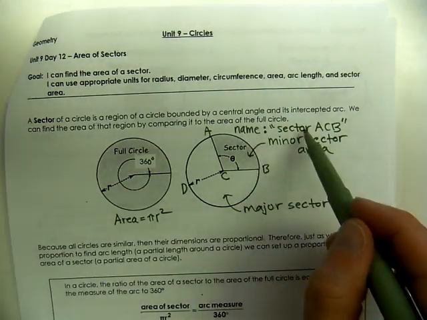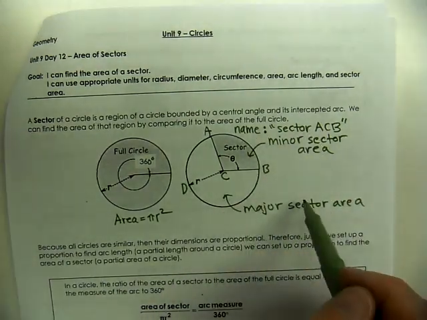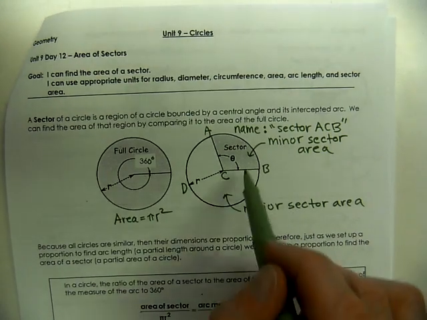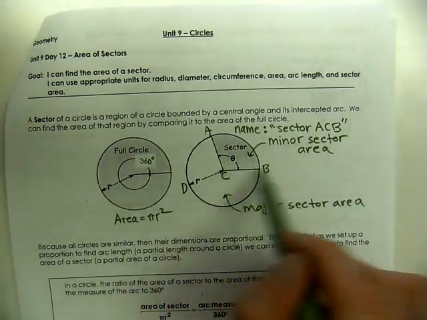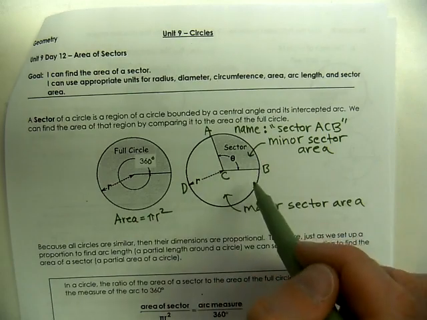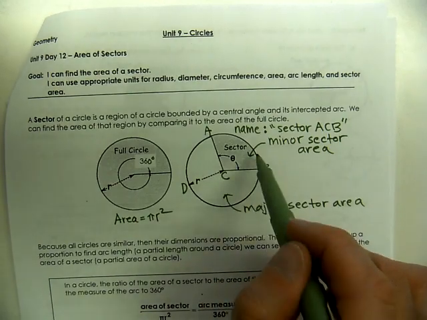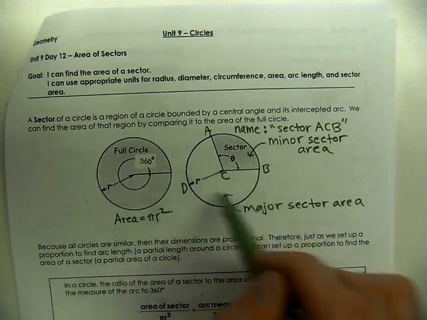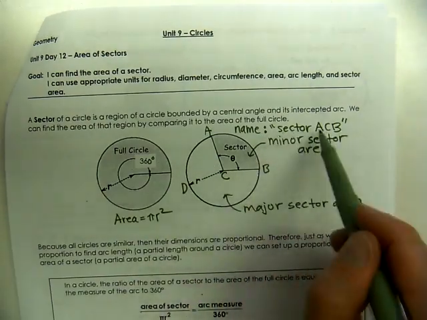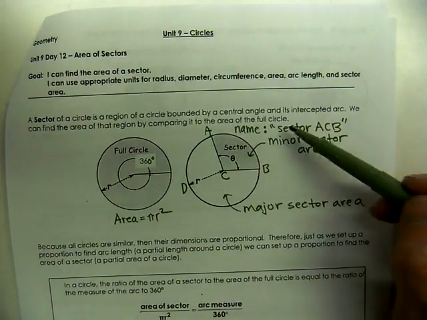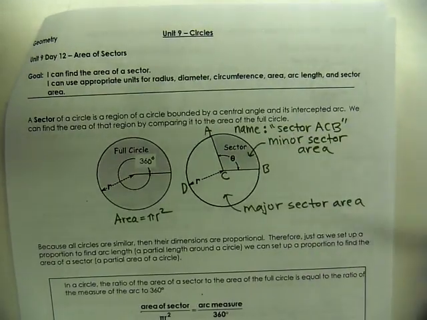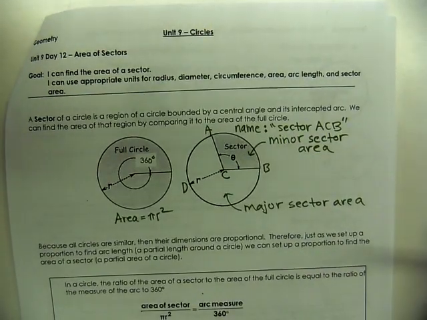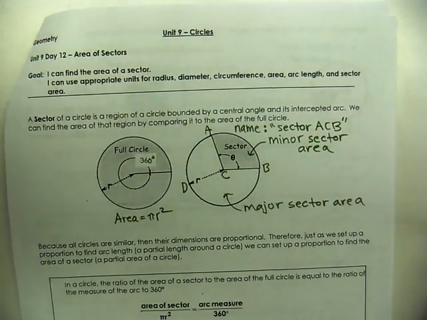If you are naming the major sector, it actually has the exact same name because this major sector is formed by the sides of the exact same angle. So it can be really confusing. We would call this sector ACB, and the major sector would also be called sector ACB. So we don't really know which one we're talking about just by the notation or the name. So that's why we have to talk about minor sector and major sector.